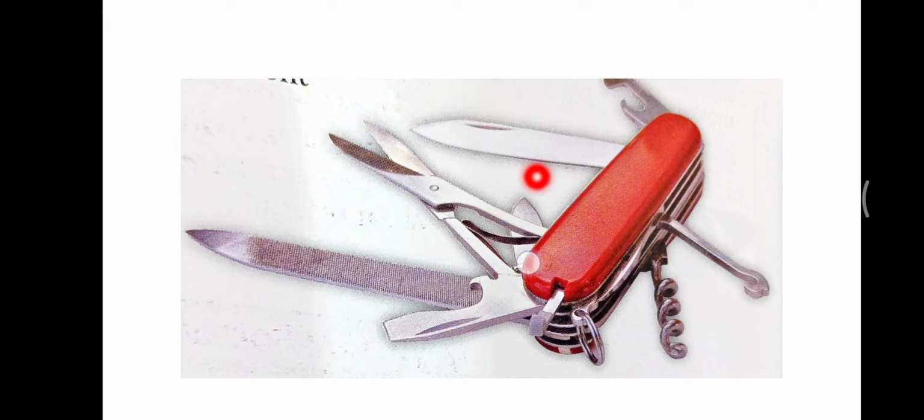Like we can say this is a knife and this is used to cut things, cut fruits, vegetables. So that's why it has a structure like this. And scissors, we can use for cutting paper, so it will have a different structure. So in this multifunction pocket knife, there are different tools of different structures, and they have different structures because they have to perform different particular jobs.